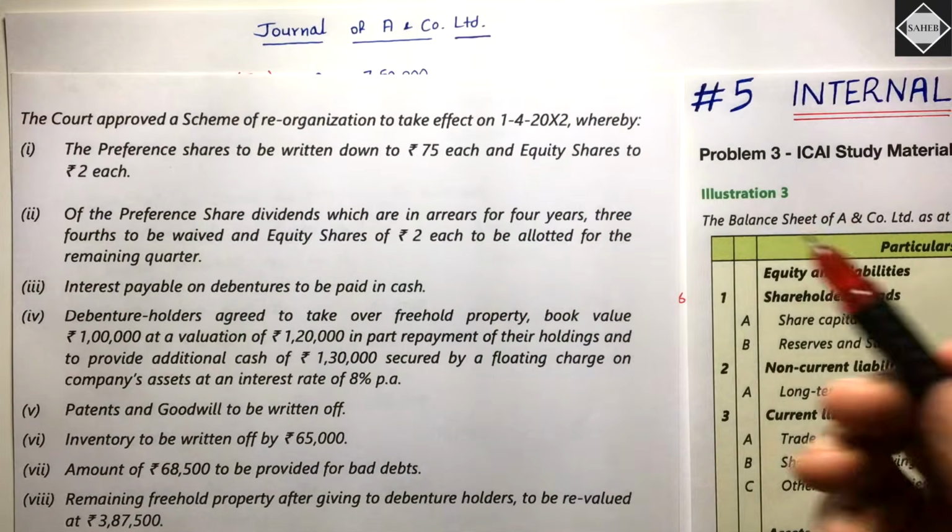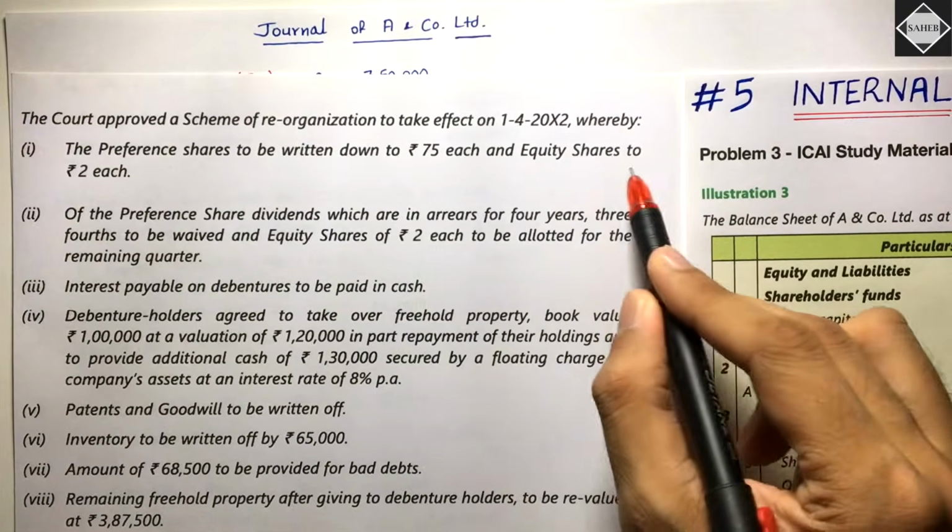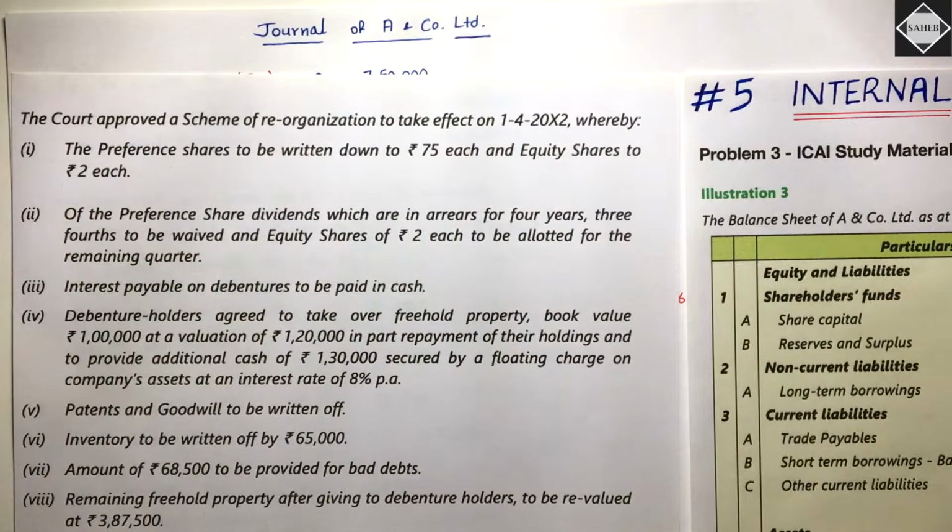Fine. Let's first talk about the equity shares. Equity shares are being reduced to rupees 2 each, the face value.